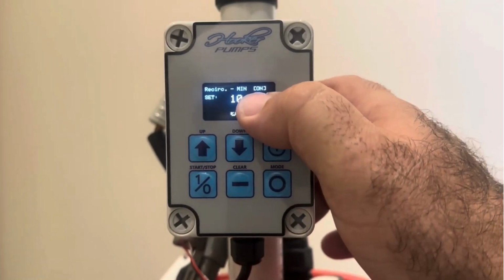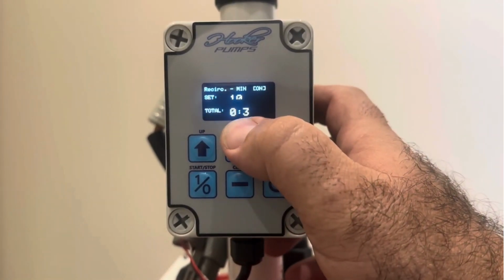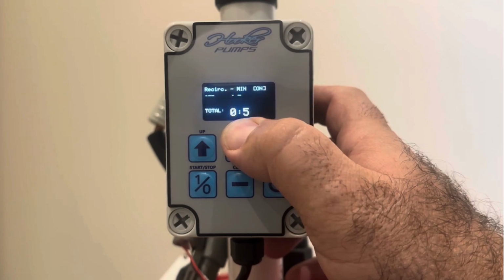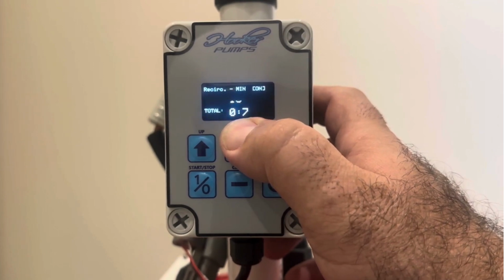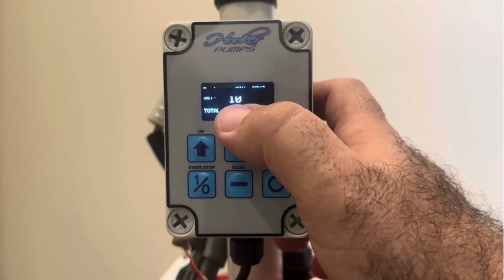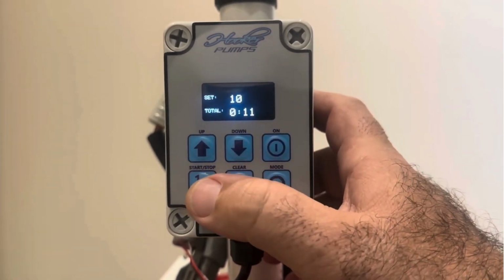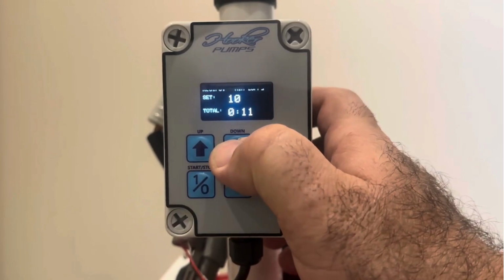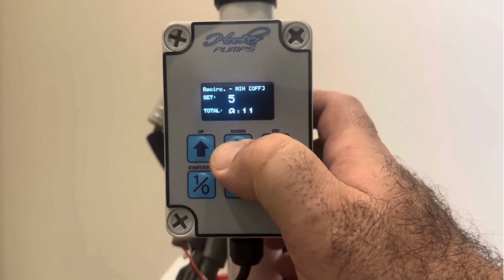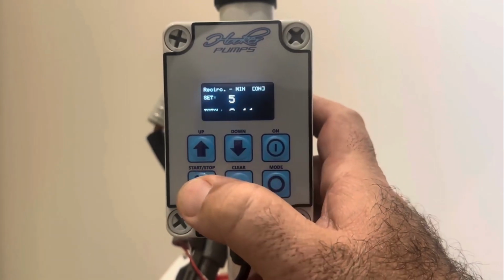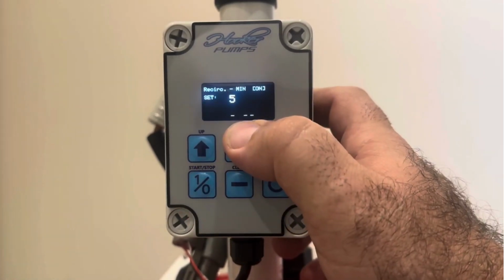The pump turns on and the total starts going up in time, and it's agitating inside of the IBC tote until 10 minutes is reached. You can change the soft set point at any time by pressing the down or up arrows, and then press start, and it'll continue to go.